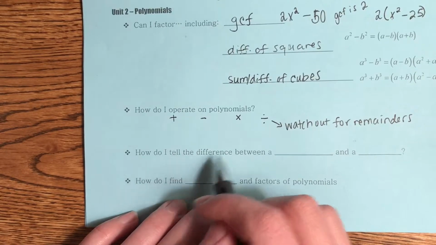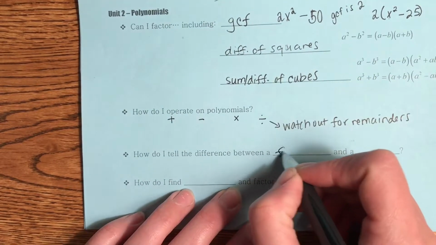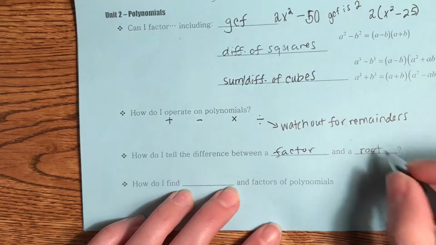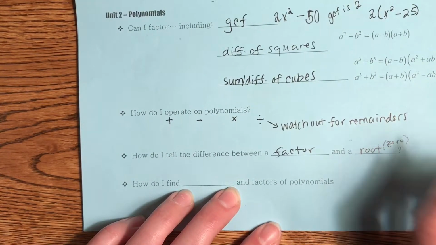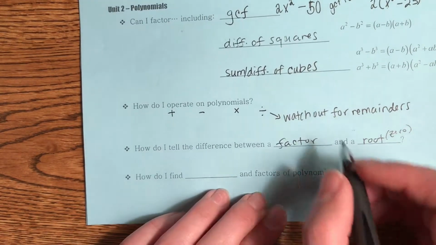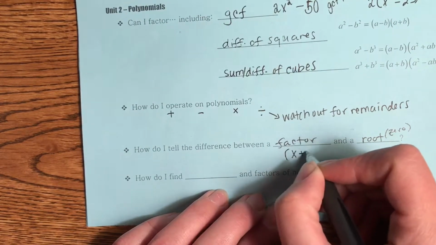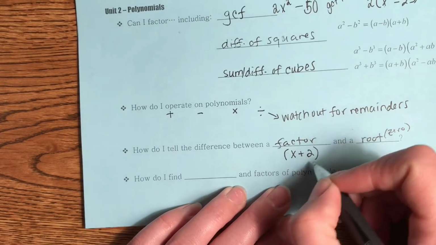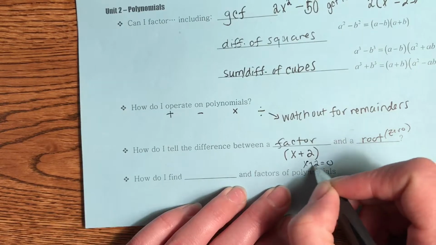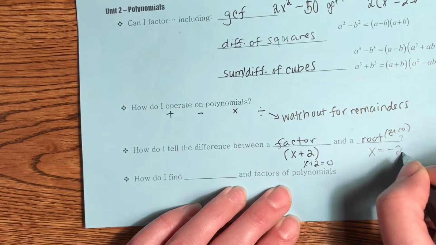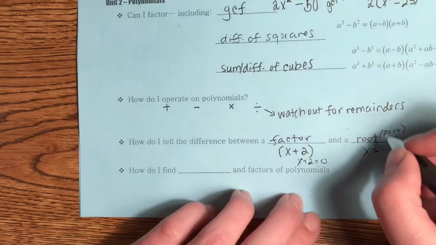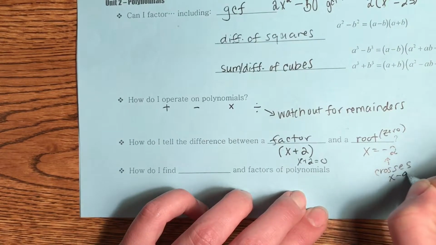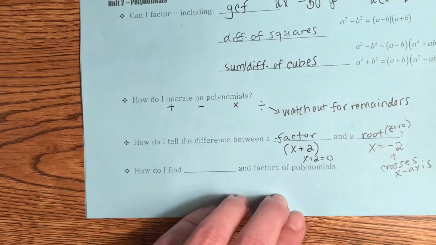And then the next one says, how do I tell the difference between a factor and a root? And remember, root can also be called a 0, an x-intercept, any of those. Well, let's just do an example. Let's say the factor is x plus 2. To find the root, I set that equal to 0. If I set that equal to 0 and solve it, I'll get x equals negative 2. And this is where it crosses the x-axis. So this is the x-intercept, the root of 0.